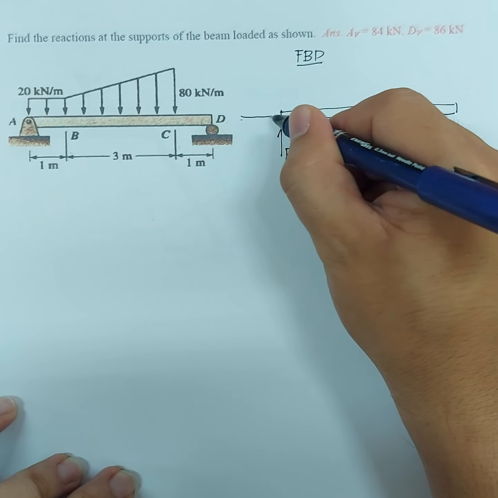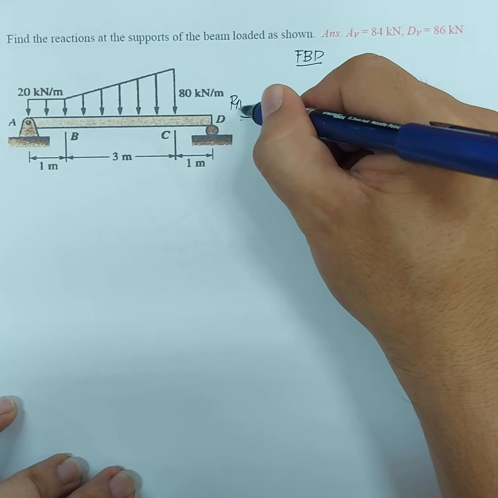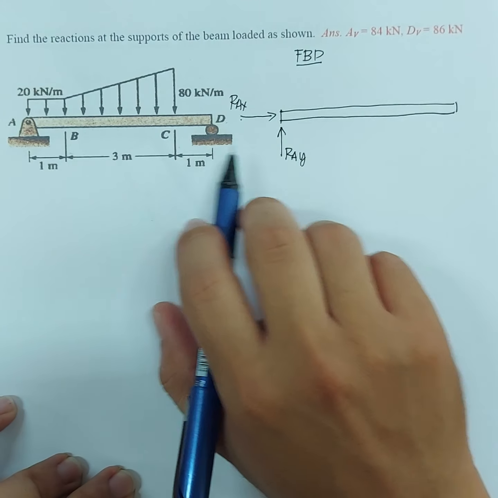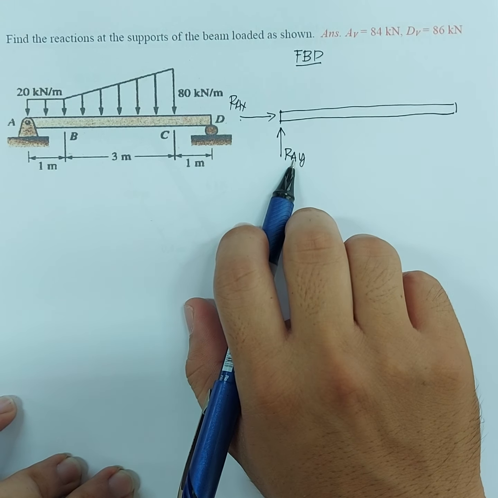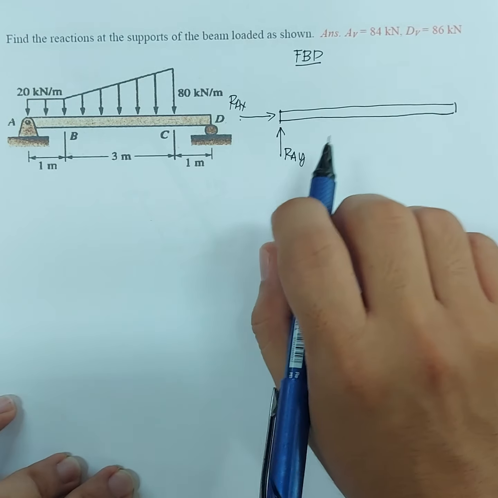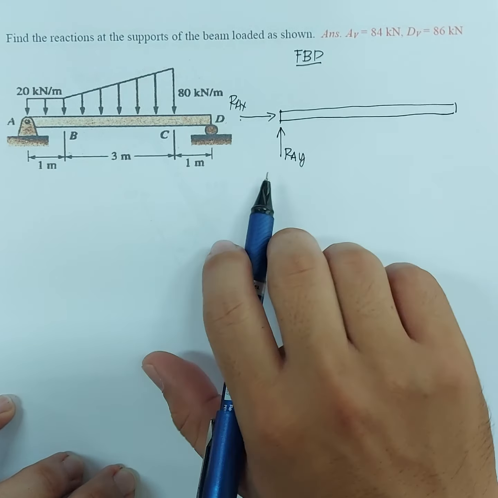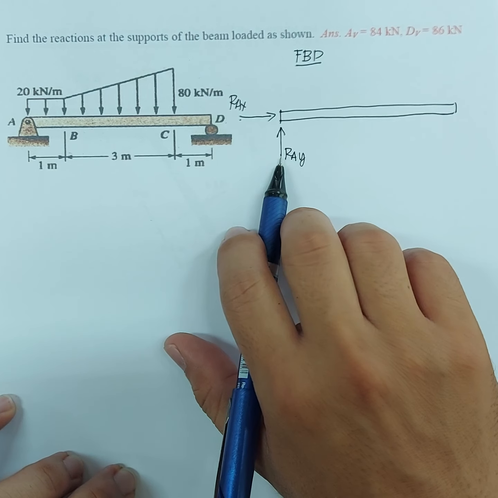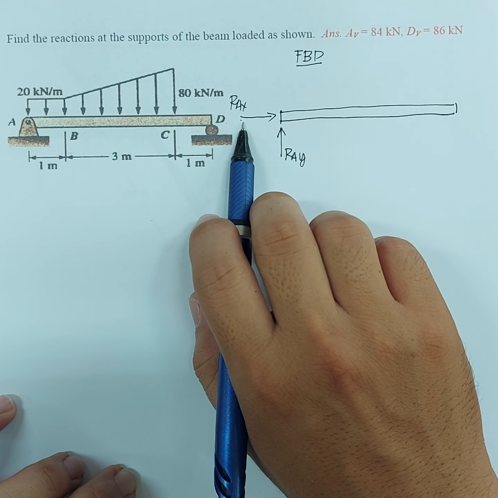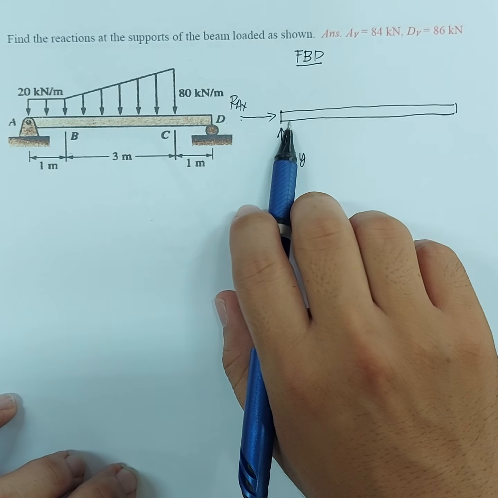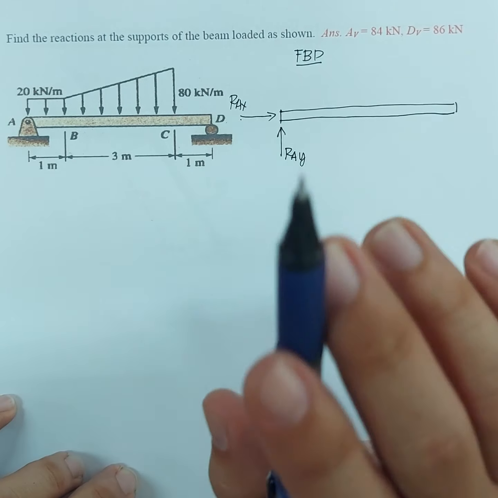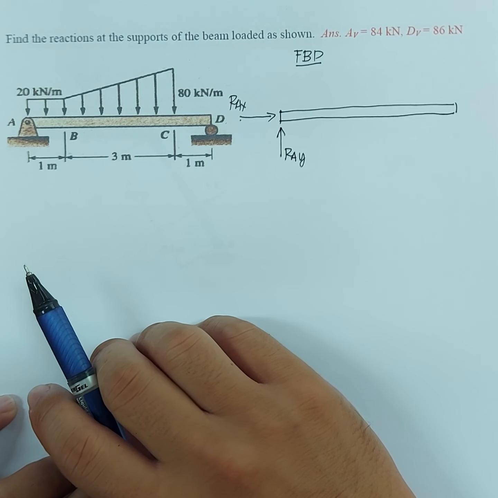Vertical pala yun. And this is RAX. Yung dalawa kapag hinge, dalawa. Isang vertical, isang horizontal. So you can assume any direction naman. Okay. You can assume RAY to be upwards. Assume RAX to be to the right.